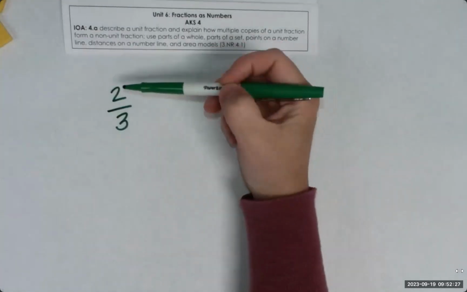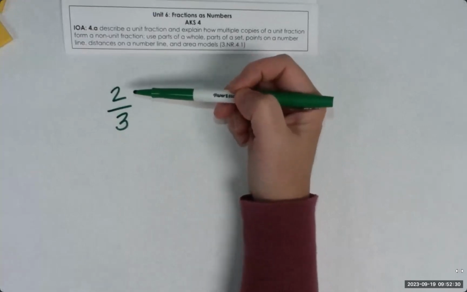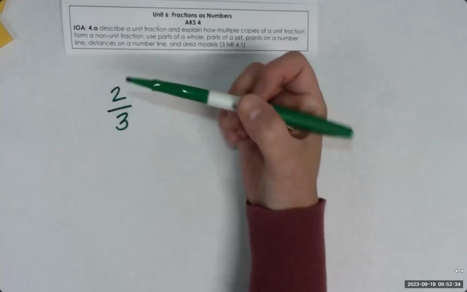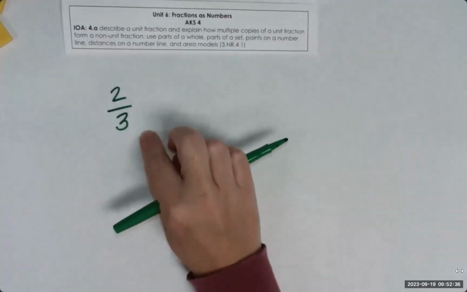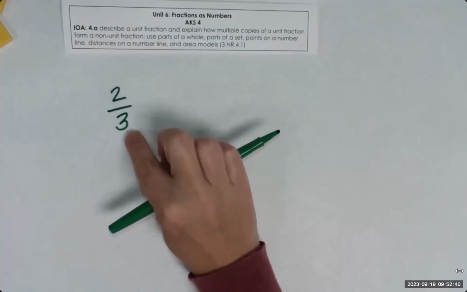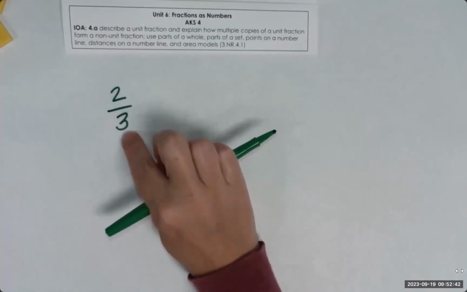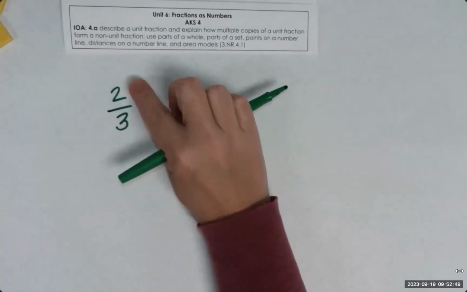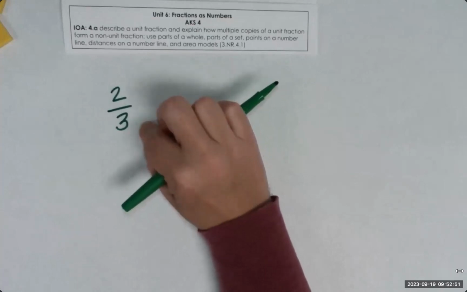Now again, when I'm given a fraction 2/3, I know that the 2 is my numerator, the 3 is my denominator. Fractions represent parts of a whole, okay? The denominator, in this case our 3, tells us the total number of parts that our whole is partitioned into. And the 2 tells us the number of parts out of that whole that we are working with.